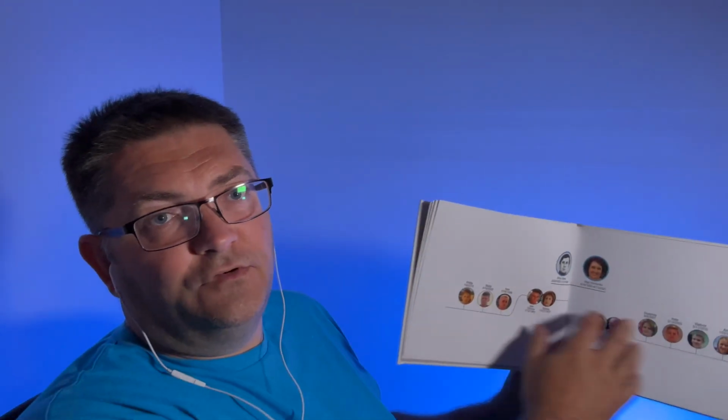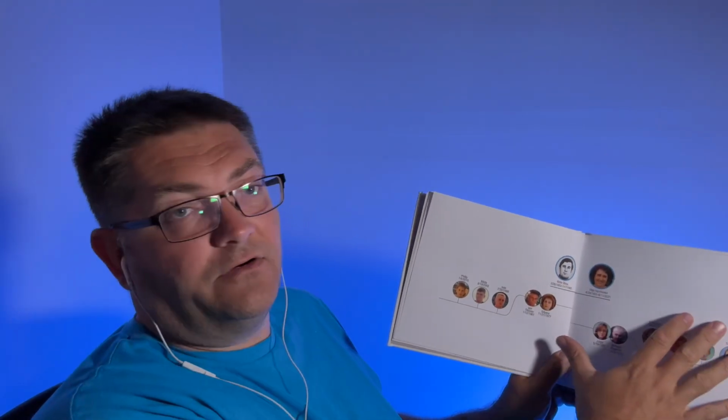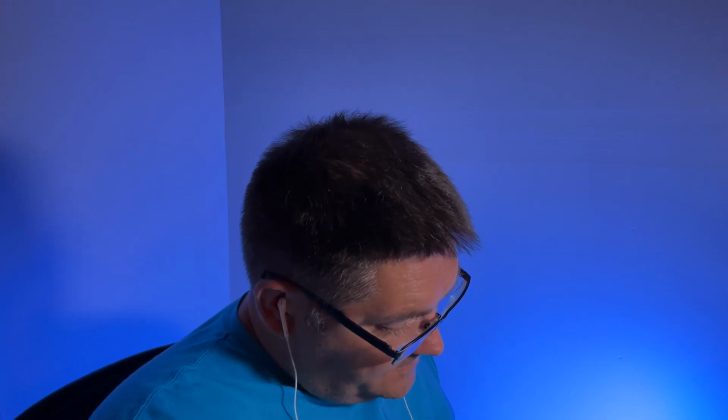I mean, well, 2 pages, so it's just spread across. Here's another one. Mom and dad at the top, and then there's 6 children. Some are married, and some have children, and some don't.